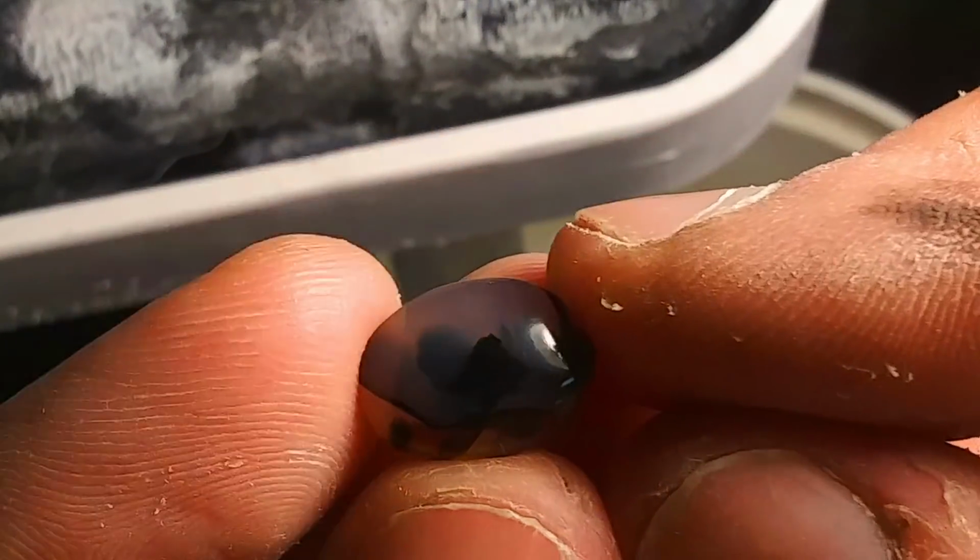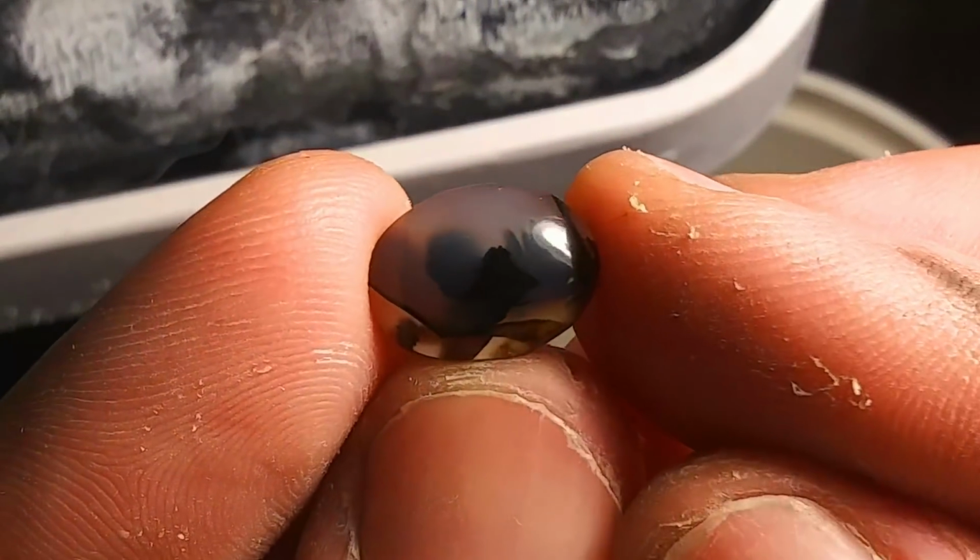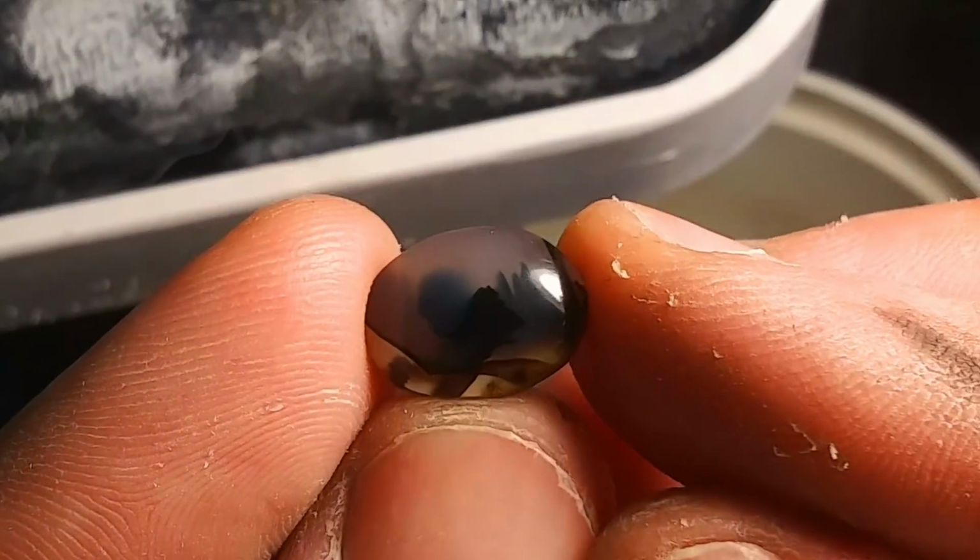And this one is, I think, my other one that's tied for my favorite. I mean, it literally looks like a foggy forest. It's so cool. I love it. Man, these things are so much fun.